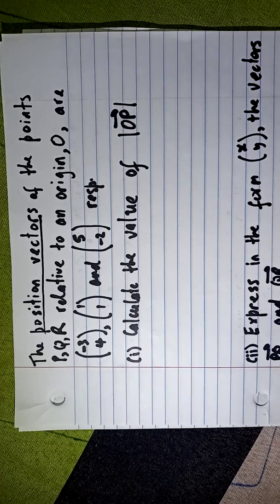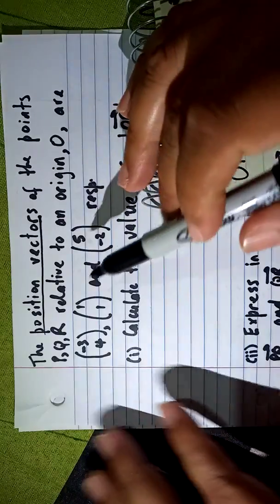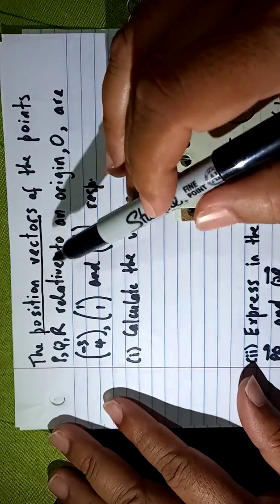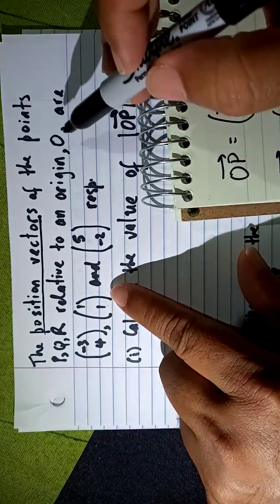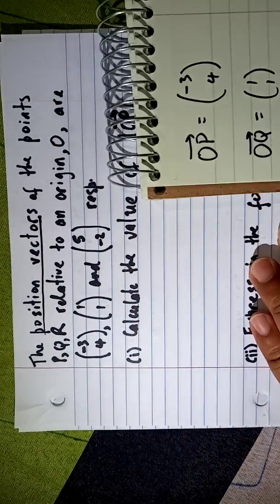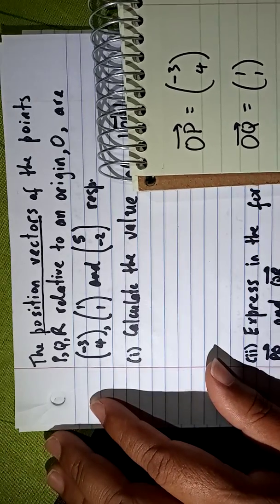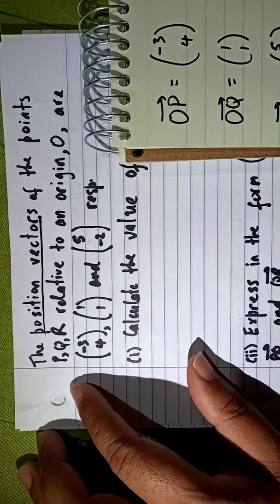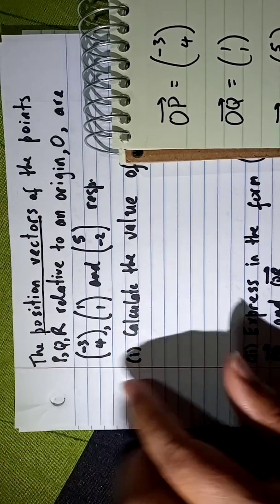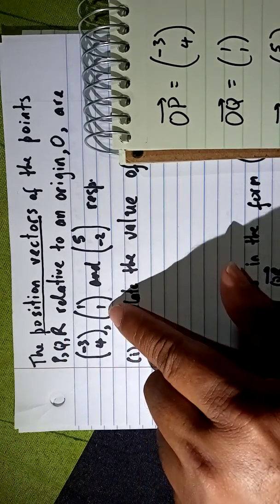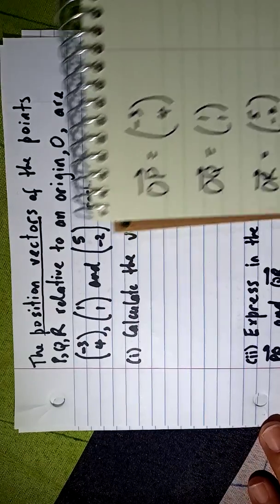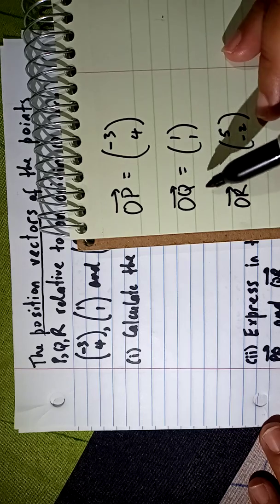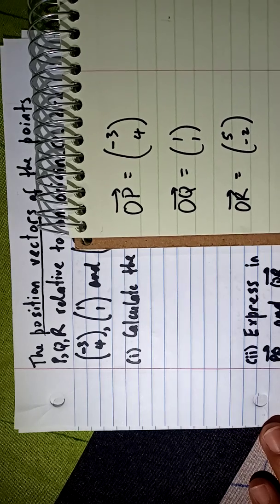Now before we start, let us observe that this question is about position vectors, meaning they are relative to an origin O. So what we're going to do is put everything in order. P, Q, and R are the corresponding column matrices or vectors. I'm going to write them as OP, OQ, and OR.